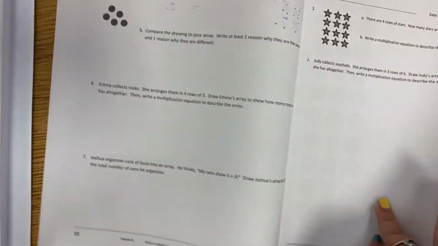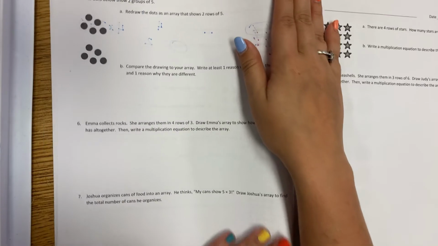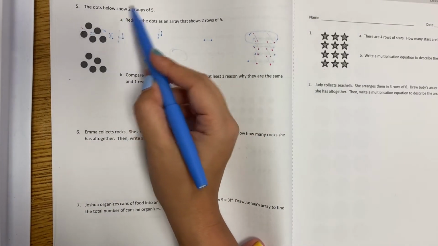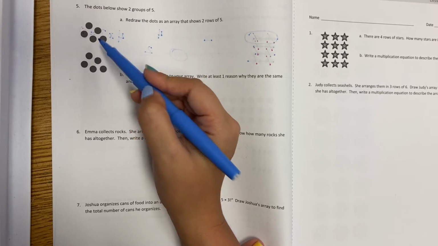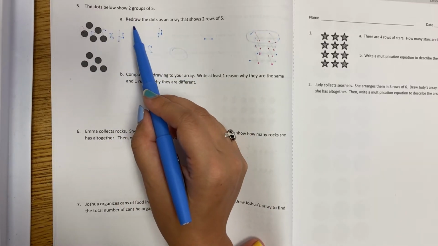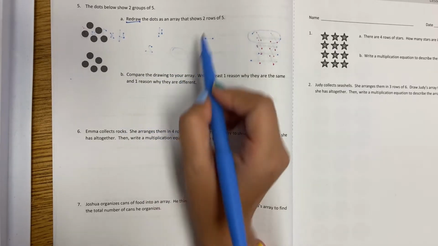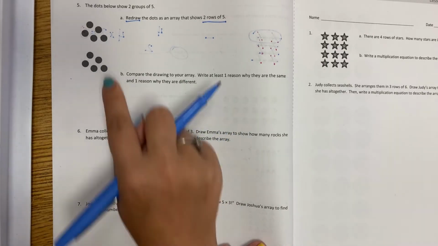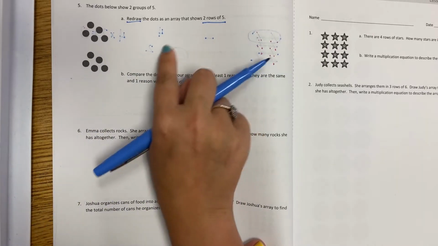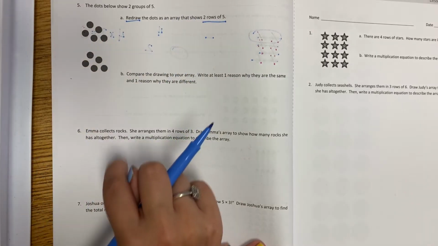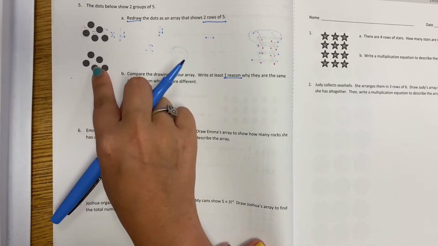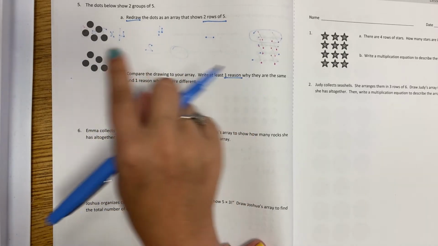So on the back side of your problem set today, you have 3 more questions. Question number 5, the picture's already given to you. It says the dots below show 2 groups of 5. So you have 2 groups of 5 right here. Your job for part A is to actually redraw your own picture, but you have to do it in 2 rows of 5. So you would draw 2 rows of 5 to represent this picture. And then you would compare your array and this picture and tell me what is at least one reason, something that's the same about your picture in this one, and then something that's different about your picture in this one.